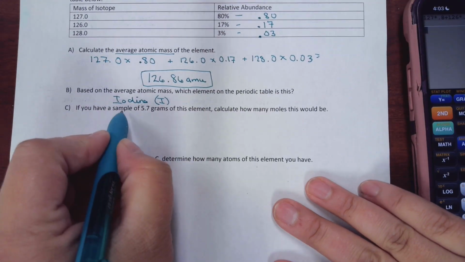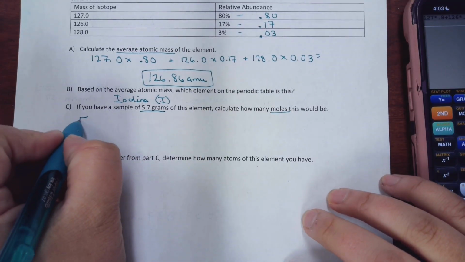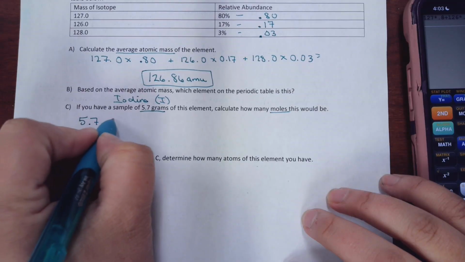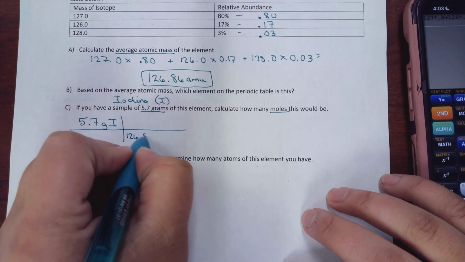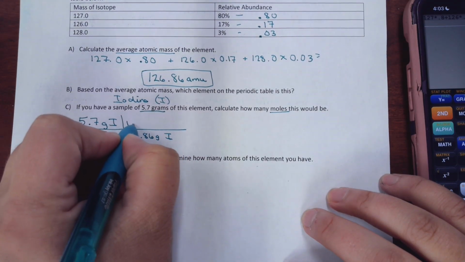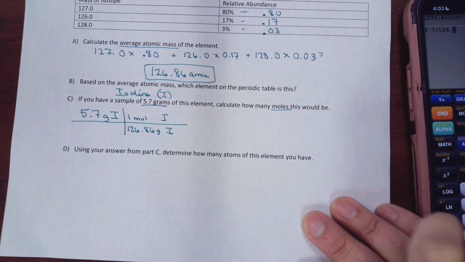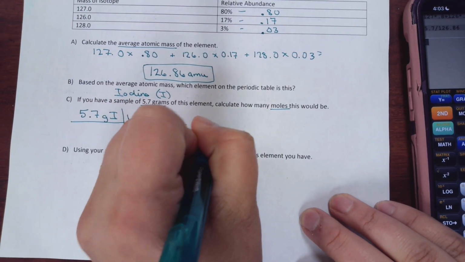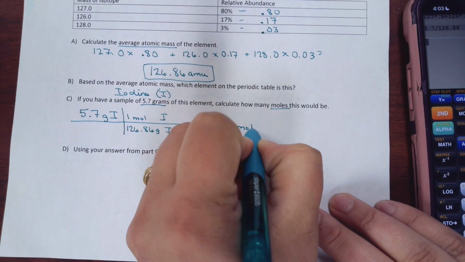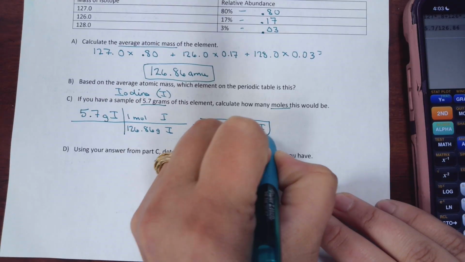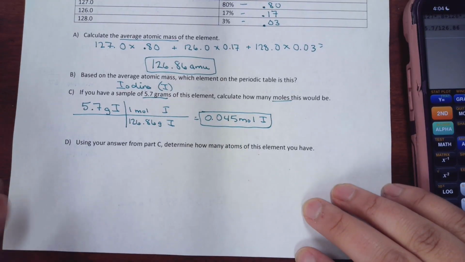Then it says, if I have a sample of 5.7 grams of this element, calculate how many moles this would be. So we're just going to do the give and goes top left with units, so grams of I. And we know that there's 126.86 grams of I for every 1 mole of I. So we're going to do 5.7 divided by 126.86. That gets us 0.045 moles of I. And yes, I have talked to them about significant figures, so make sure that you have them round to that 2 decimal places.